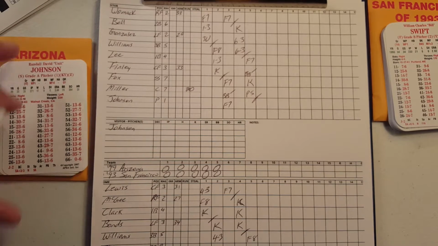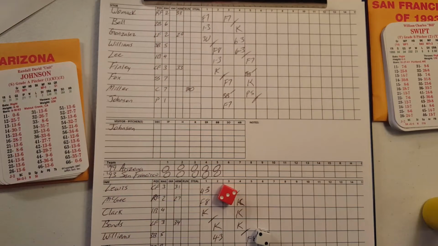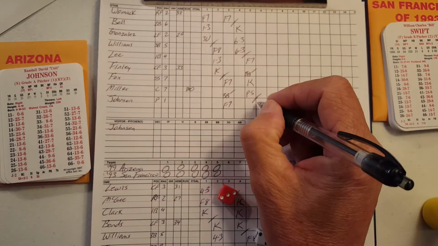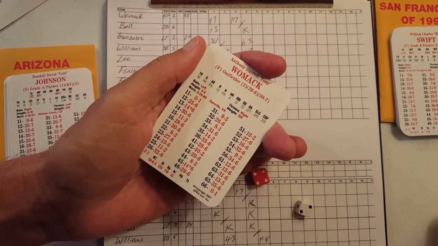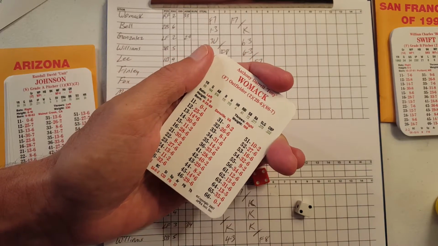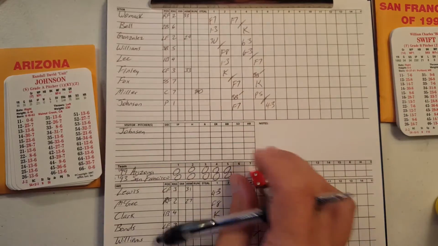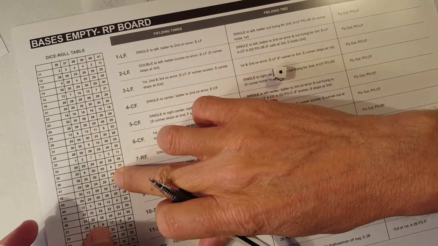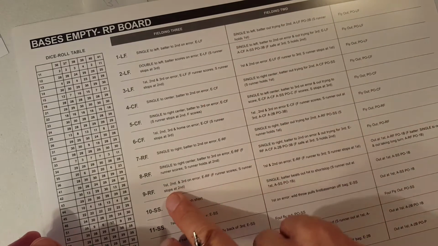And Randy Johnson will lead it off. 32 is a 26. And a 26 is a ground out to second. 4-3. So one away brings up Tony Womack. 42 is a 40. 40 is going to be the RP board. And it was a 40. So roll 51 and a 40. Column 40, 51 is a 9. So we look at 9.